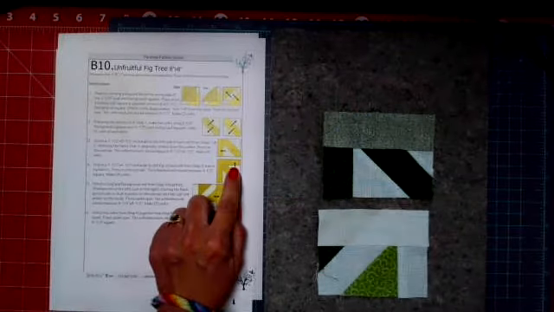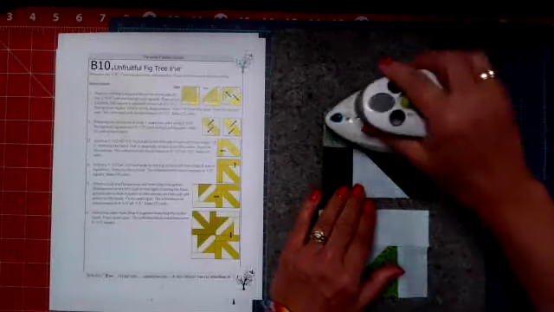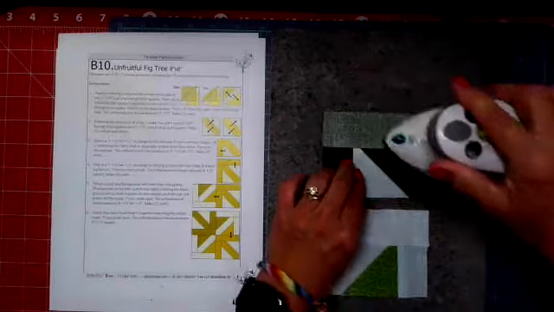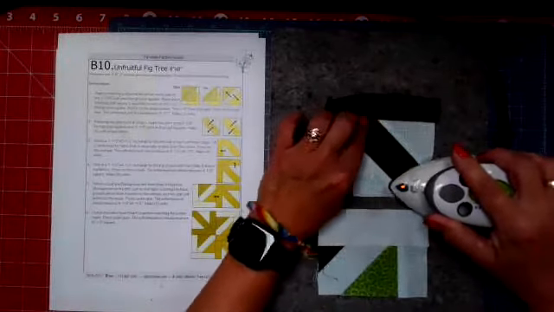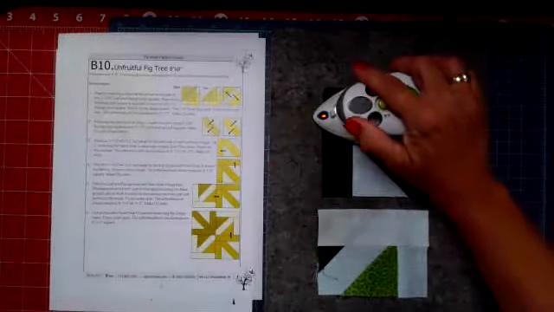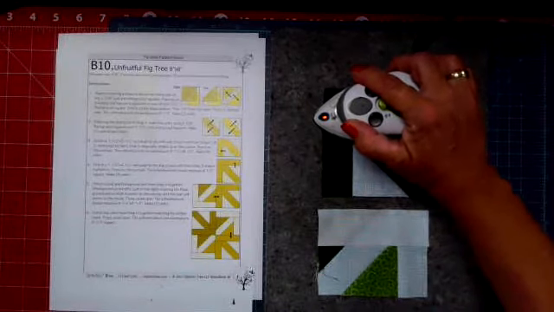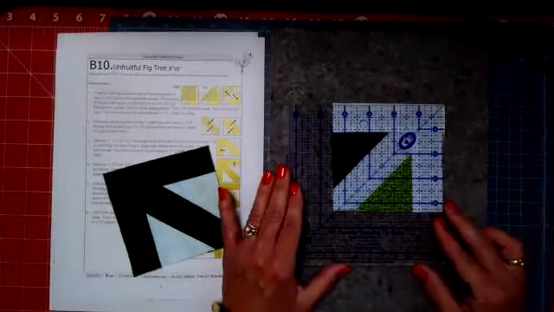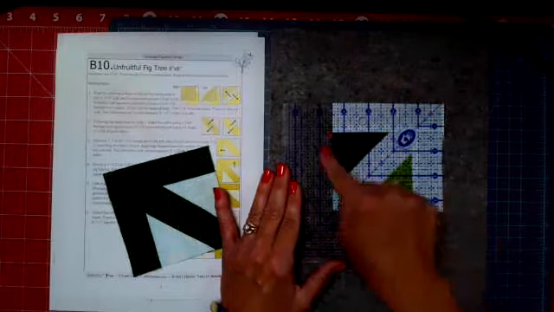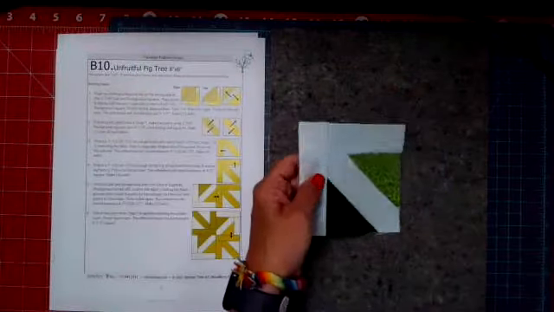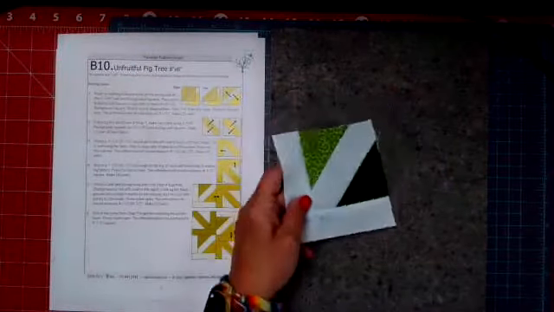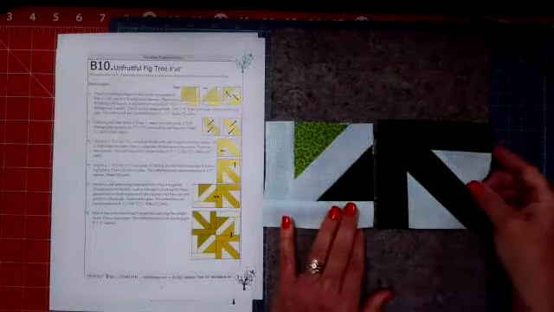The pattern calls for you to press this 4.5-inch rectangle to the outside. So first you set the seam and then hold the iron in place for 5 seconds. The unfinished unit should measure 4.5-inch square, and I double check my measurements before I move on. So now you should have what looks like an arrow out of the background fabric and an arrow out of your leaf fabrics.